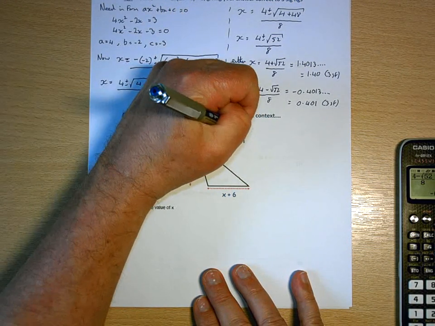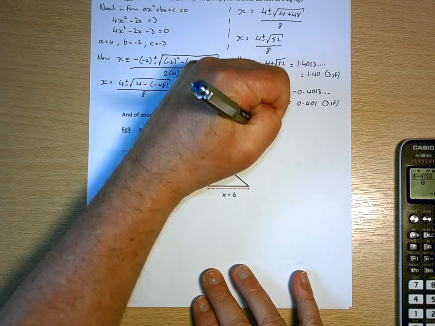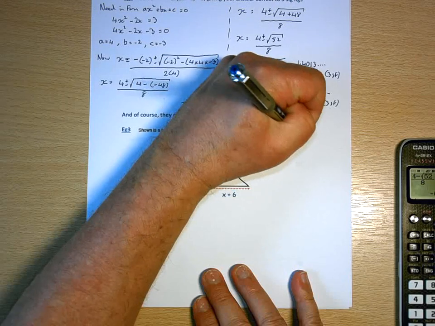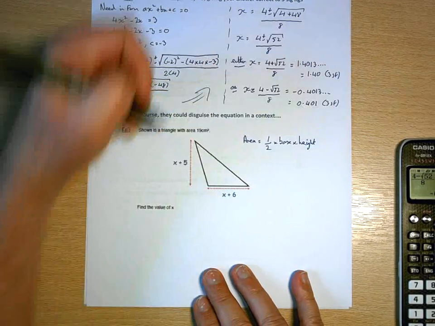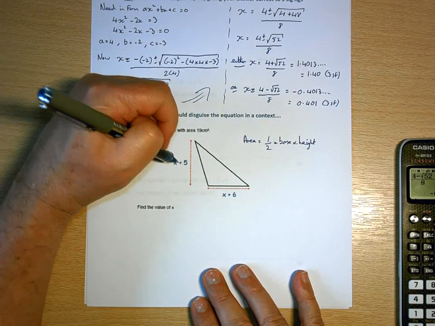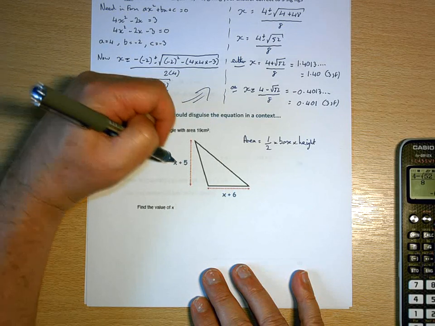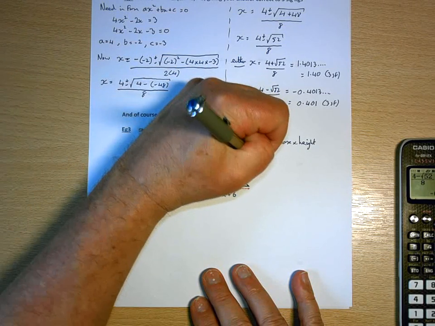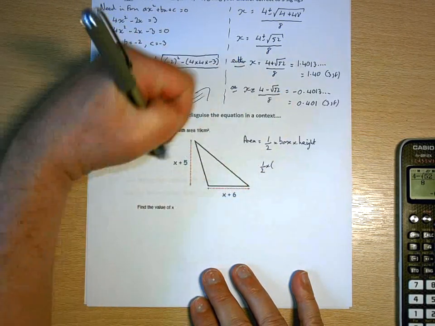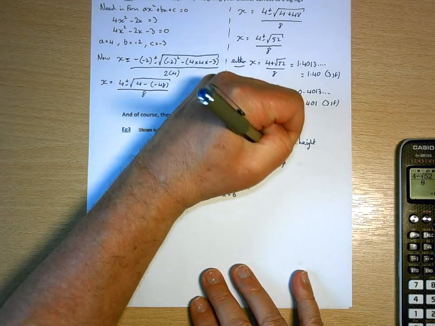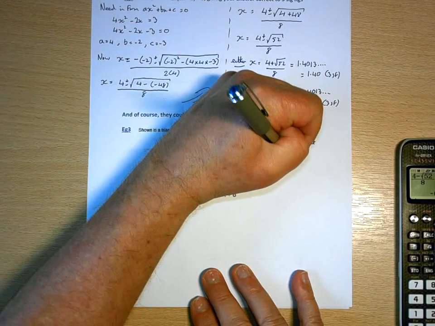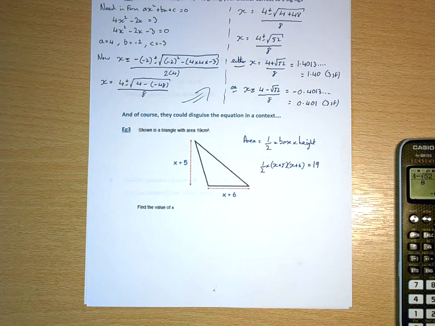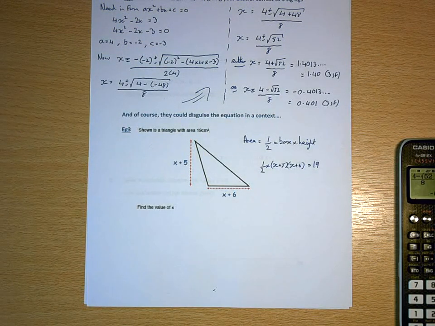The area will be half times the base times the perpendicular height. So in my case, half times x plus 5 times x plus 6 must equal 19. That's the base, that's the height.